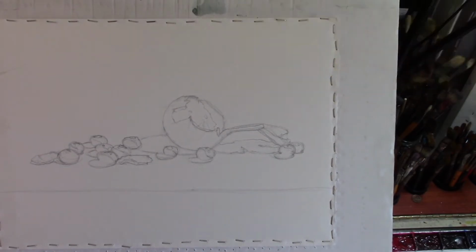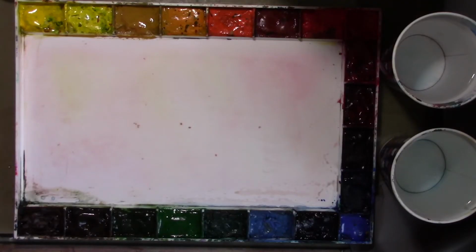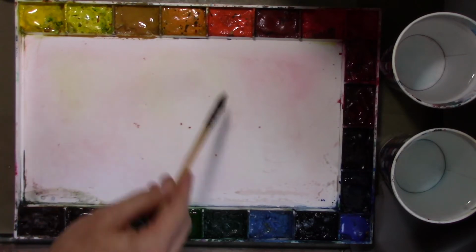Alright everybody, I just realized as I recorded this video that in the first section you're about to see, where I start blocking in paint, the camera for some reason wasn't on for the first 15 to 20 minutes of me mixing up some colors.